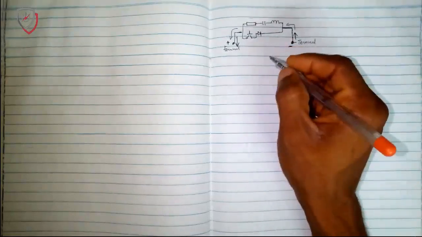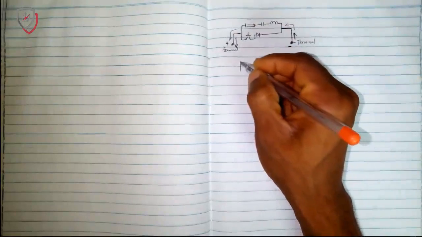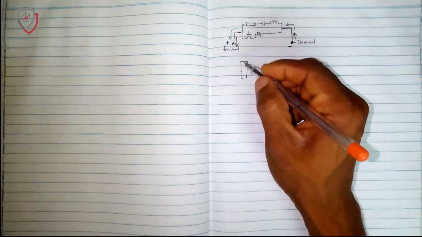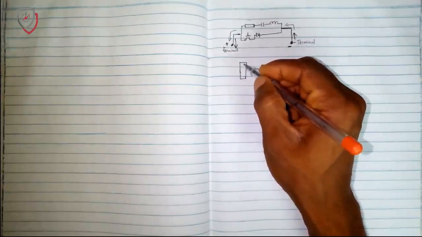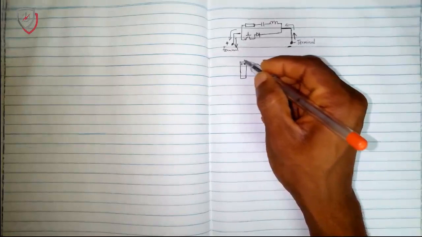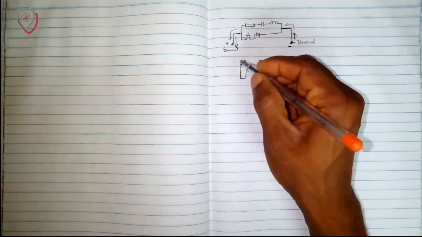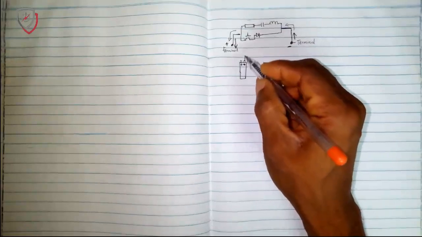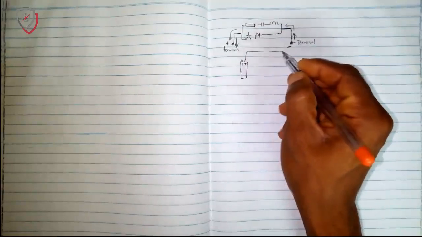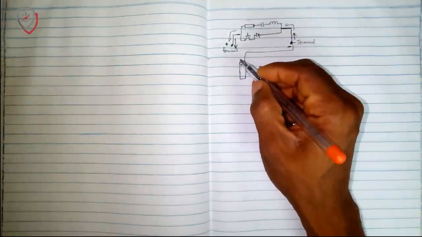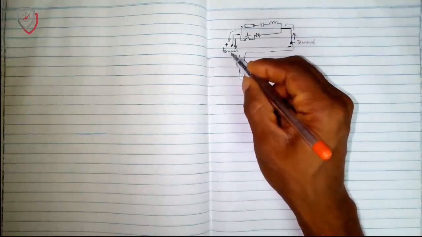Now if you are to connect your battery, this is our battery, with the negative and positive. So this will be the negative and positive terminal. So you are going to connect this to your negative, and this one you are going to connect where?